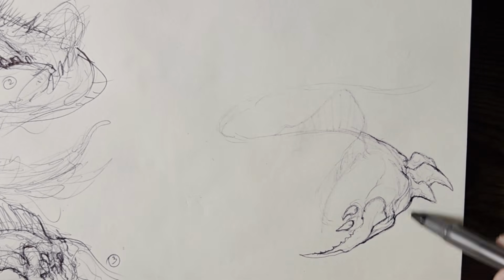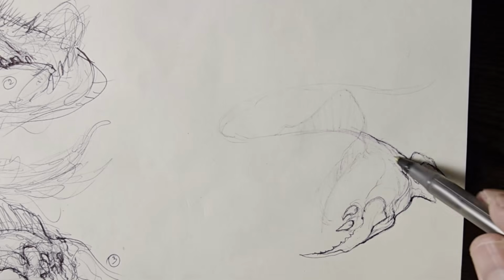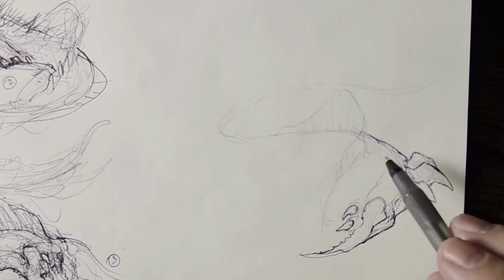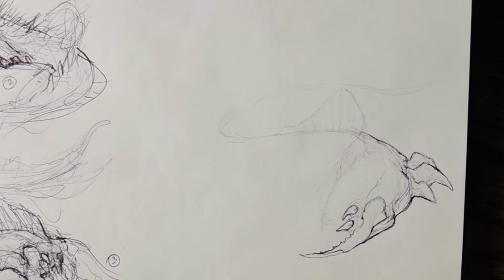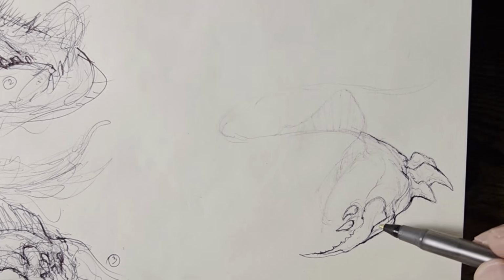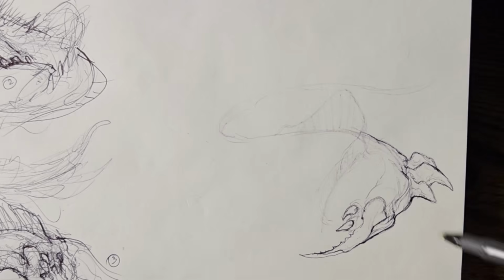So I'll be doing the outline first. I'm not doing a ton of detail. There's going to be no shading whatsoever inside here yet. We'll get into that in a minute because we have to talk about shading that flattens the form, and you don't want that. All right, let's go.